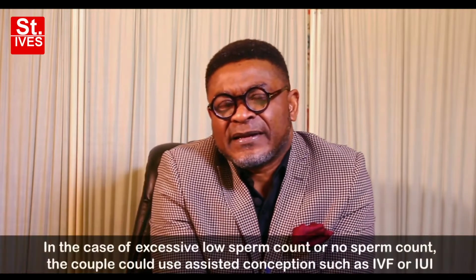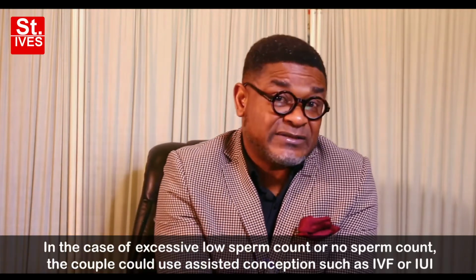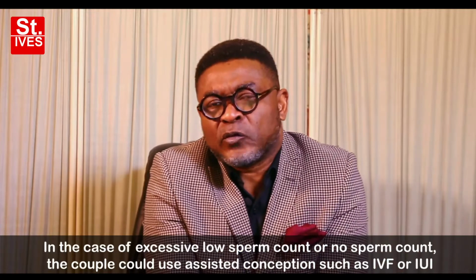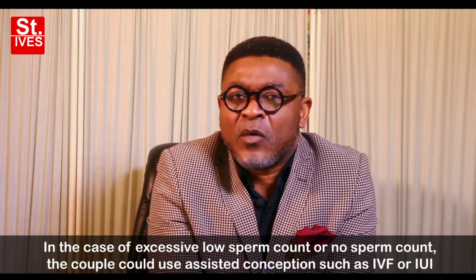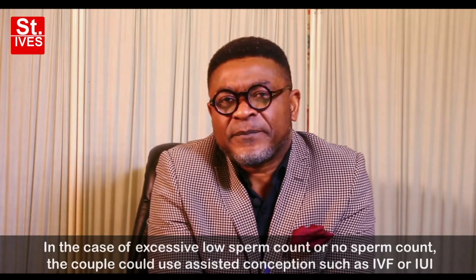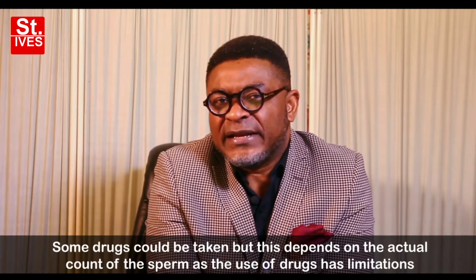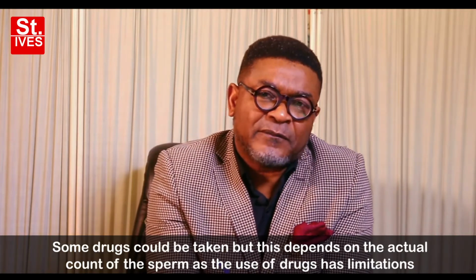If the count is below 10, which is severe oligospermia, then the couple needs to be thinking in the direction of some form of assisted conception, especially if there's nothing wrong with the woman. Could be looking in the direction of intrauterine insemination or IVF. Sometimes the couple or the man might decide to go in the drug direction. That is, he tries to take some drug for some time.